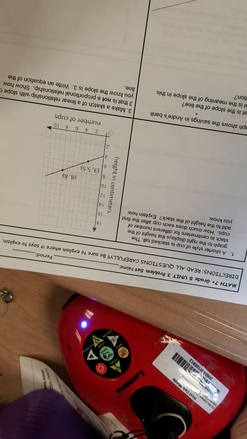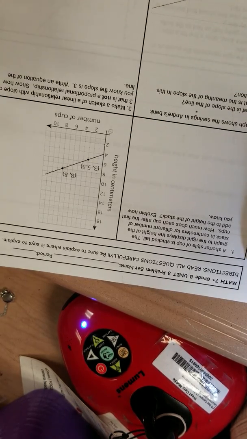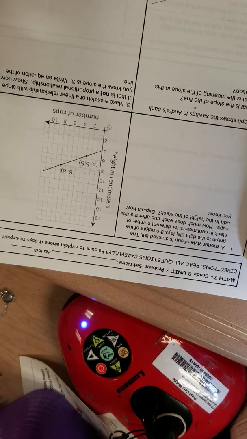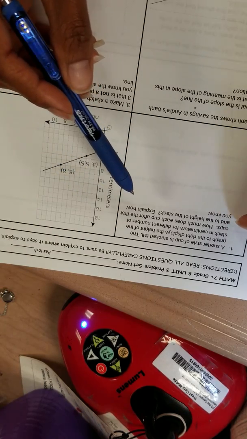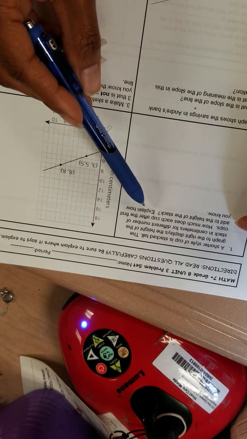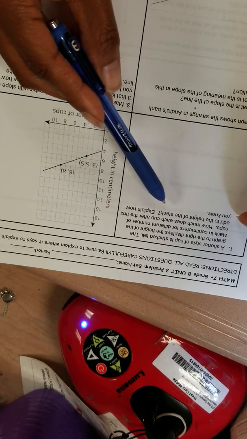Okay, so we're going to go over the problem set with the answers that you should have in preparation for the unit test you will take tomorrow. Number 1 says a shorter style of cups is stacked tall. The graph to the right displays the height of the stack in centimeters for a different number of cups. How much does each cup after the first add to the height of the stack?